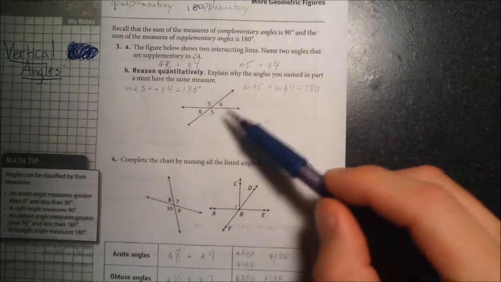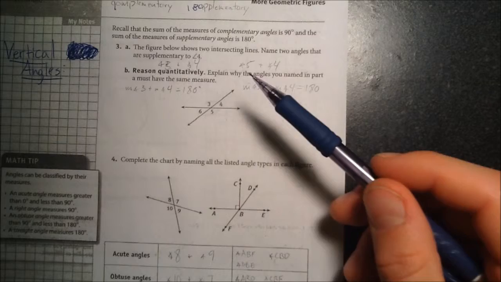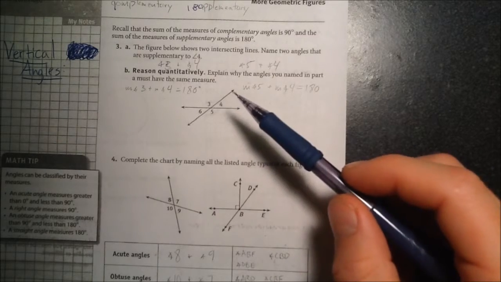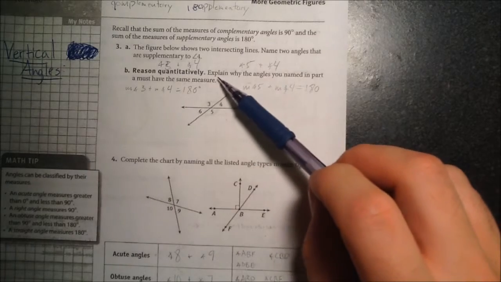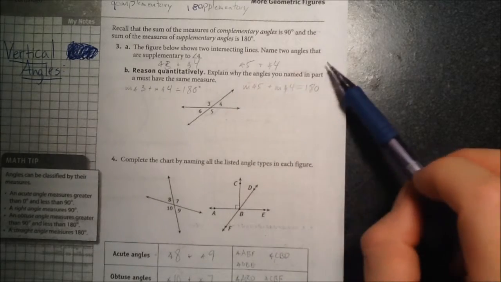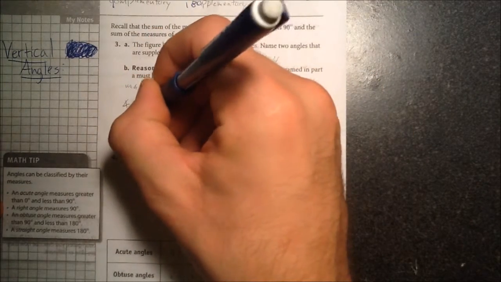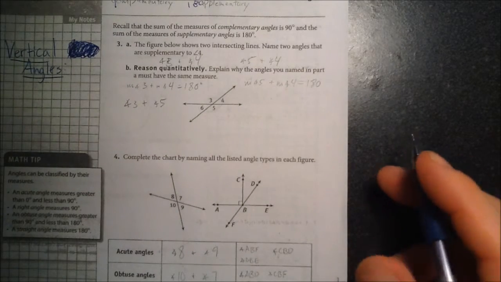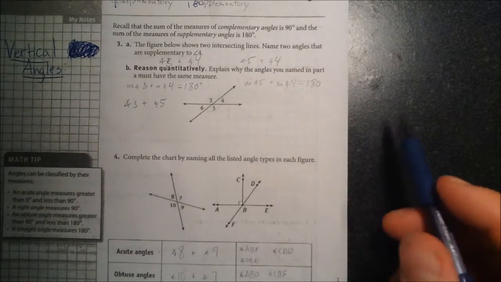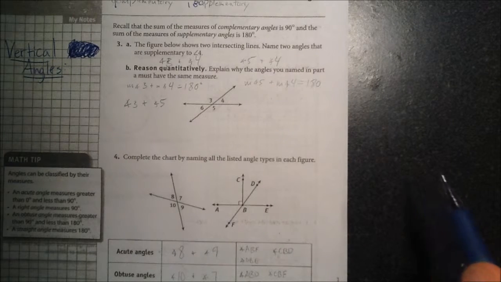and 3. So there are 4 linear pairs when this situation happens, when you have 2 lines that intersect, forming those 4 angles. So let's move on. It says, reason quantitatively. Explain why the angles you just named in part A, so we're talking about angle 3 and angle 5, those are the 2 angles that we deem to be supplementary to 4. Explain why those 2 angles, angle 3 and angle 5, must have the same measure.